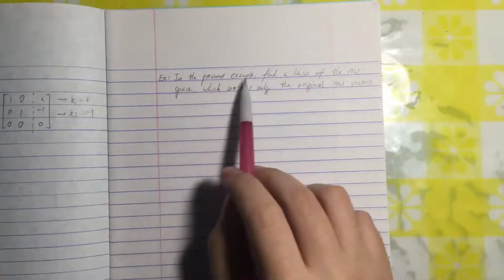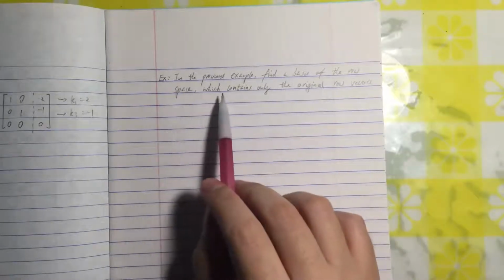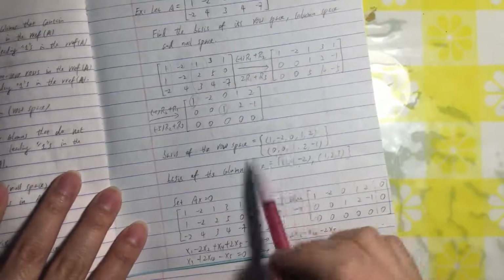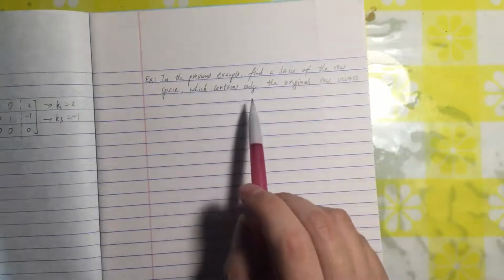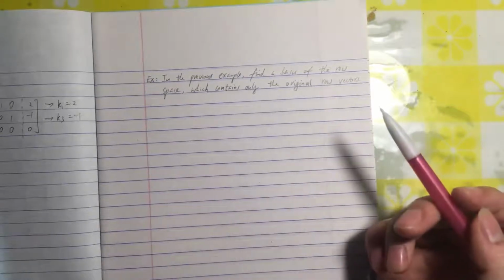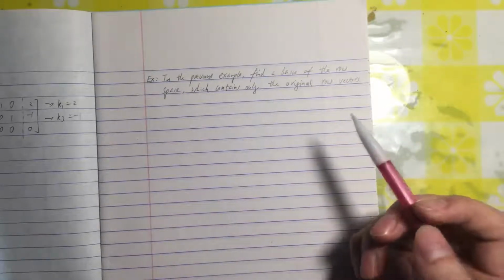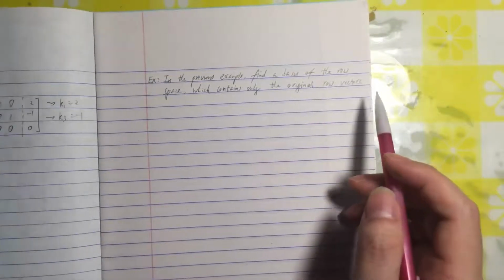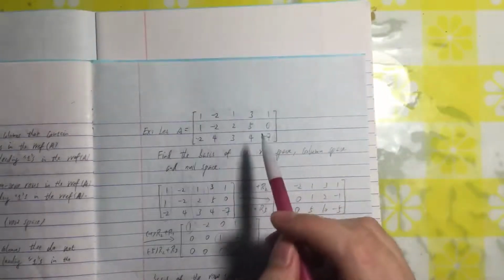Next, in the previous example, find a basis of a row space which contains only the original row vectors. In the previous example, the basis of the row space contains two vectors. These two vectors are not the same as the original row vectors in matrix A. In these examples, we try to find a basis of a row space which contains only the original row vectors in matrix A. So, in order to find a basis that contains only the original row vectors, we first of all treat each row vector as a column vector.